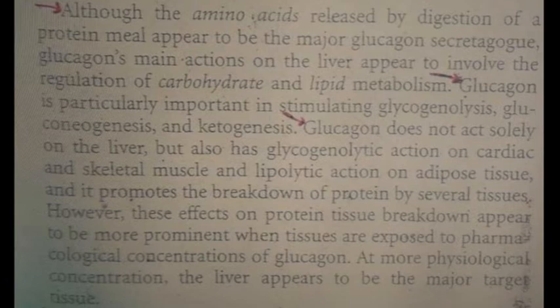Glucagon does not act solely on the liver, but also has a glycogenolytic action on cardiac and skeletal muscle and a lipolytic action on adipose tissue, and promotes the breakdown of protein by several tissues. However, this effect on protein breakdown appears to be more prominent when tissues are exposed to pharmacological concentrations of glucagon. At more physiological concentrations, the liver appears to be the major target tissue.